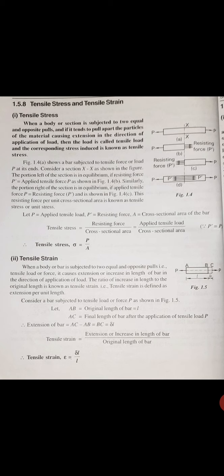So here, as you can see in figure 1.5, the original length of the bar is AB, given by the length L, and P is the tensile force being pulled in both directions.